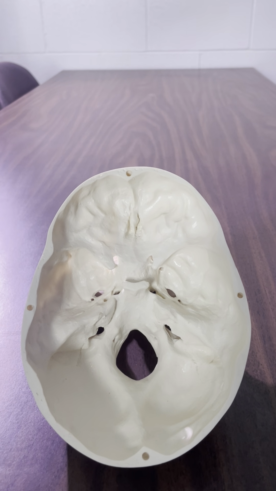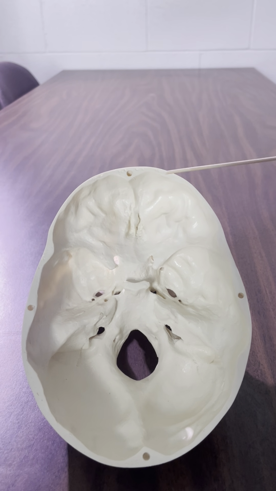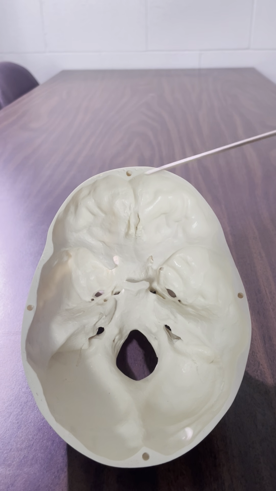This video is going to highlight the structures of the cranial floor. So when we remove the top of the skull, we're going to start anteriorly and work our way posteriorly. So the first bone we see here is our frontal bone. Then we can see our ethmoid bone.